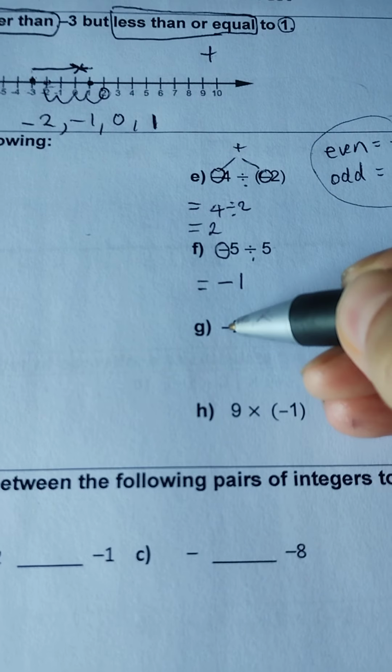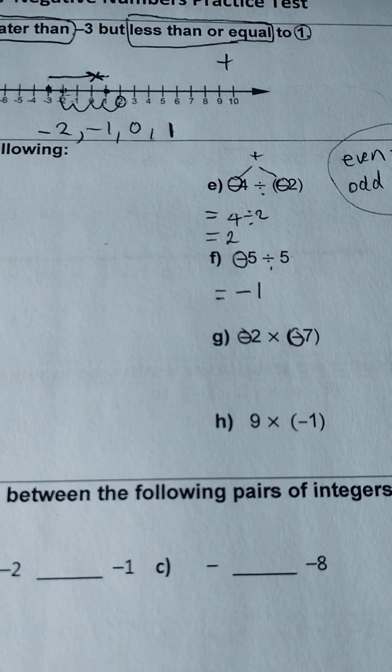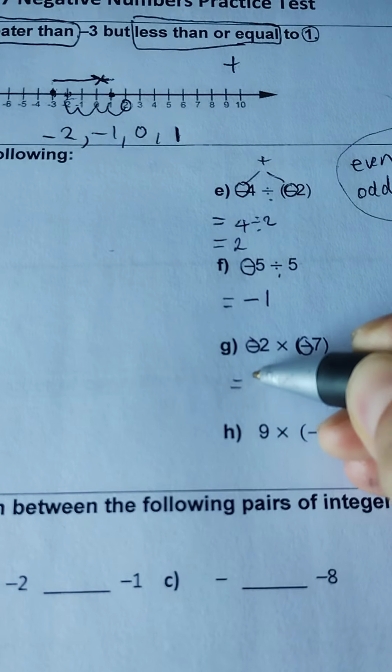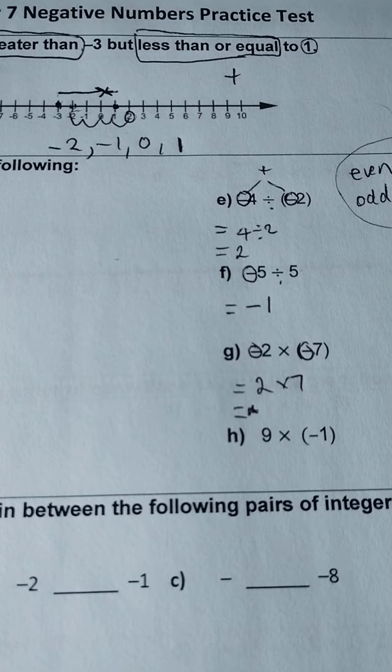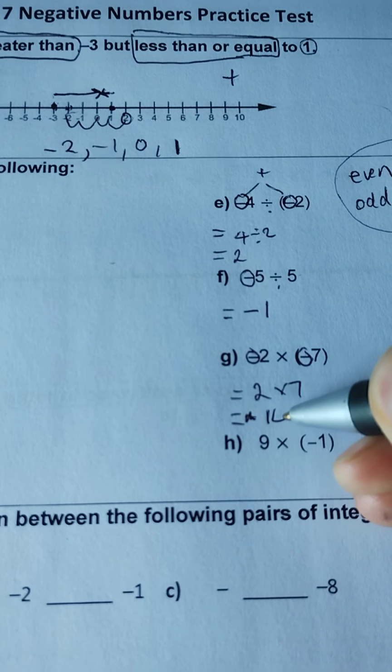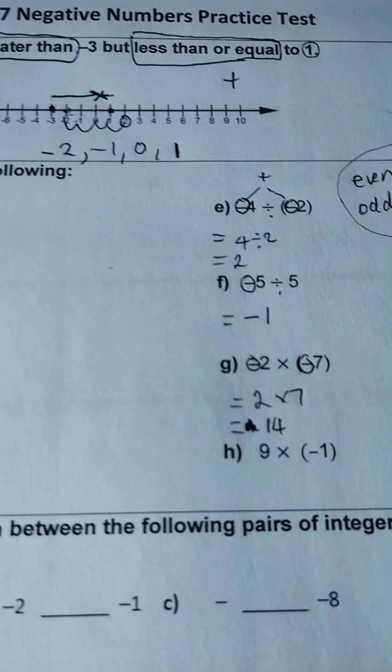With G, I can see 2 negatives. So 2 negatives will make a positive. And then I'm left with 2 times 7. 2 times 7, just squeeze in an equal sign there. 2 times 7 is 14. So that's a positive 14. Sorry, that's just a mistake.